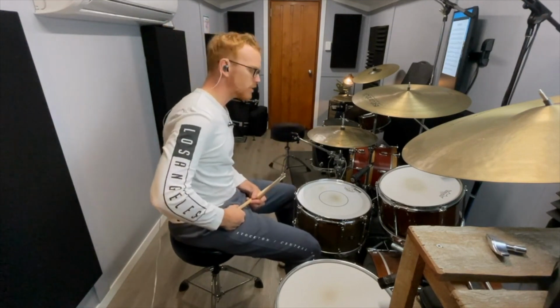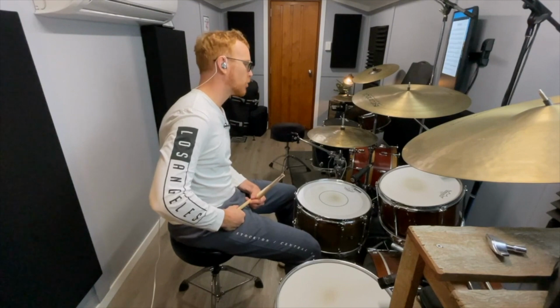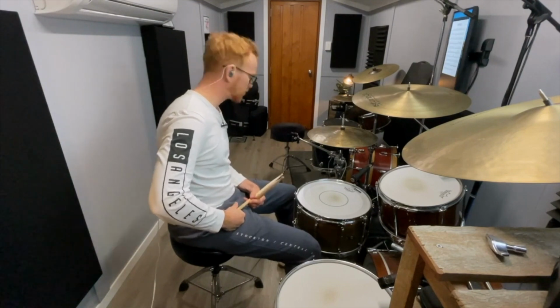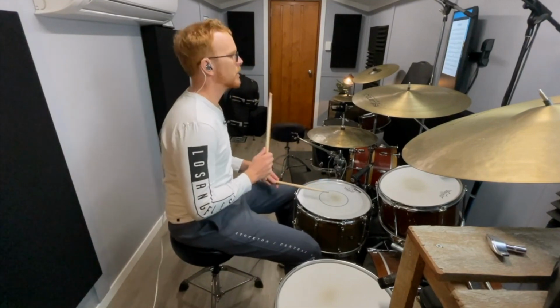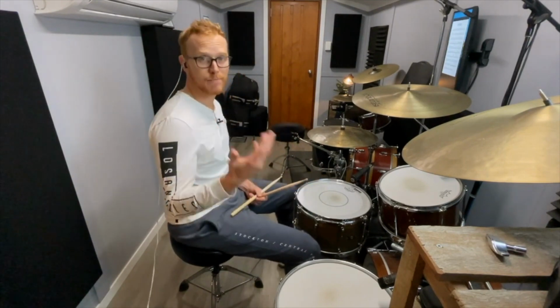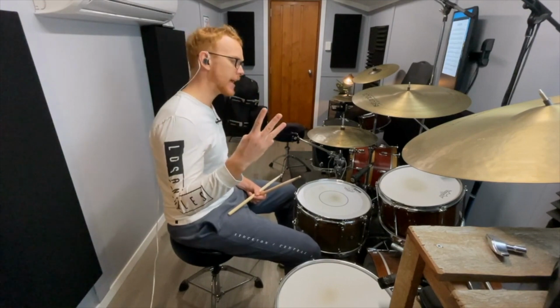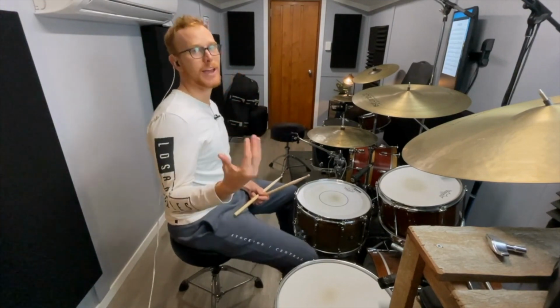Let me demonstrate one of these that you could try. This is going to be kick, kick, snare as our main groove. I'm going to do three bars of that, and then in the fourth bar I'm going to play a fill.